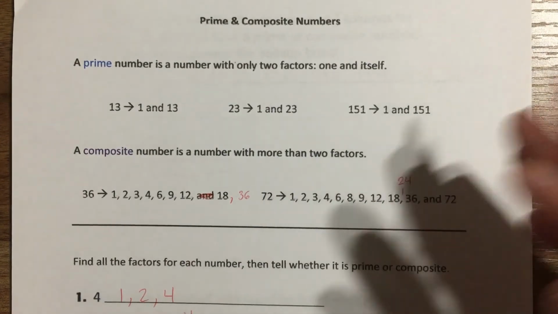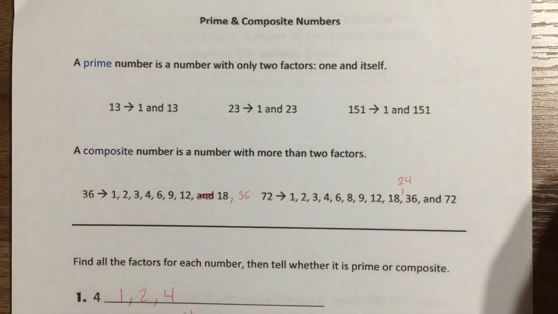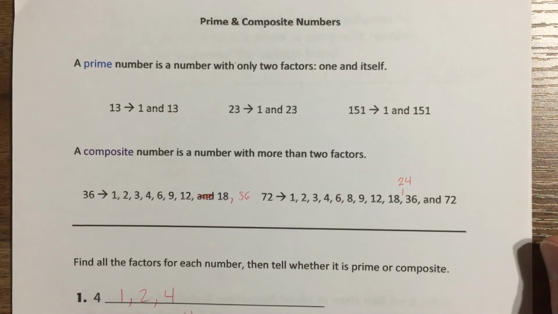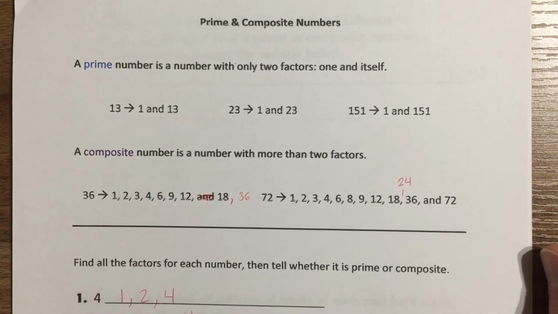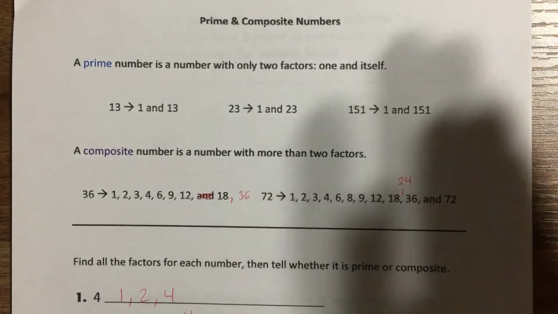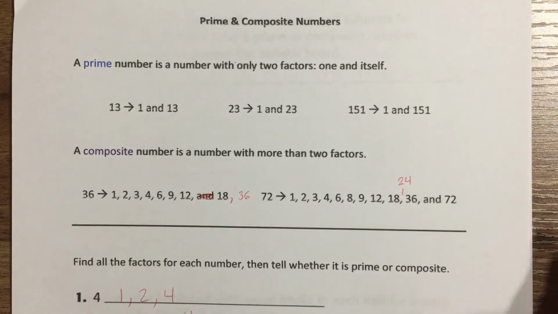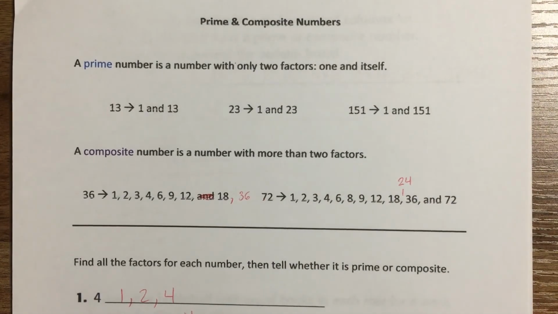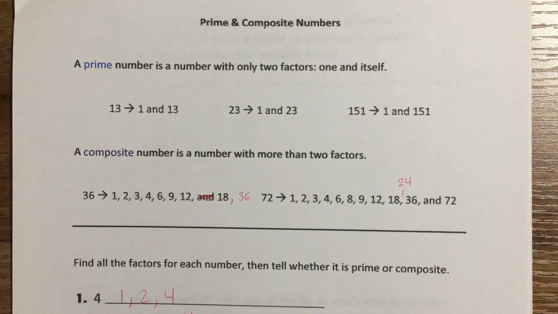Again, we'll discuss that later on. Prime and composite will come back once we start talking about greatest common factors, least common multiples, that kind of stuff. That'll be a long way down the road, but just a nice little introduction, if you will, to prime and composite numbers. Hopefully this made sense.